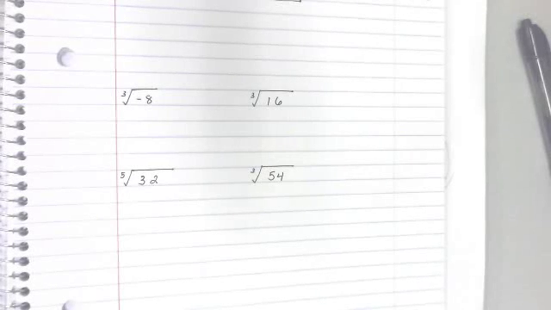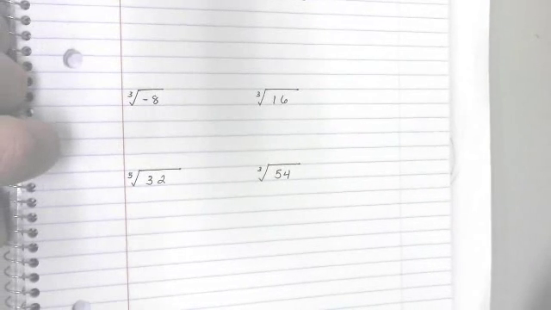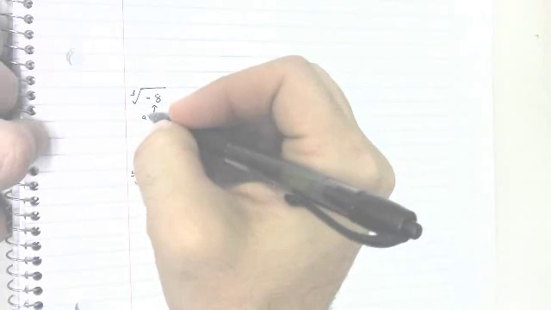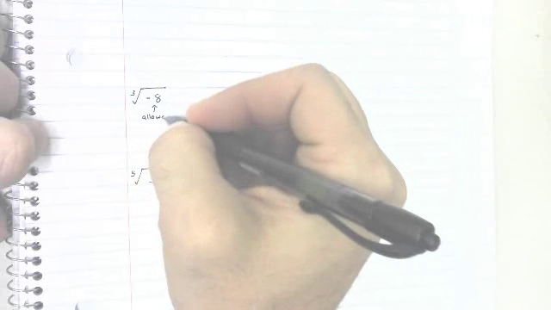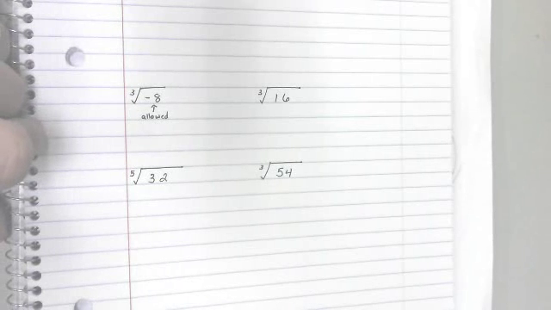Okay, so now in this video, we're taking a look at evaluating problems with odd indexes. A couple of things regarding the odd indexes. First of all, the inside is allowed to be negative. So this is allowed, and that's because a negative number raised to an odd exponent will result in a negative.